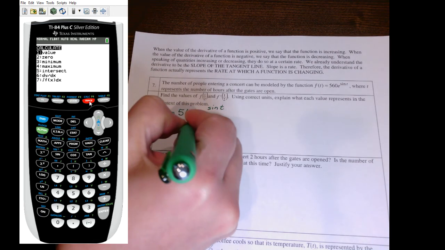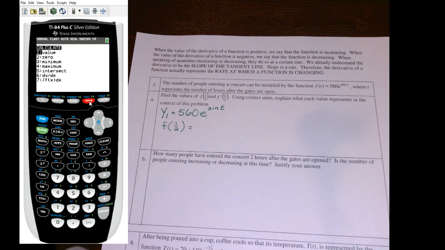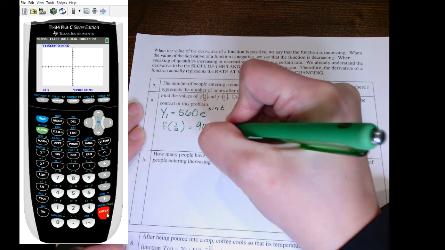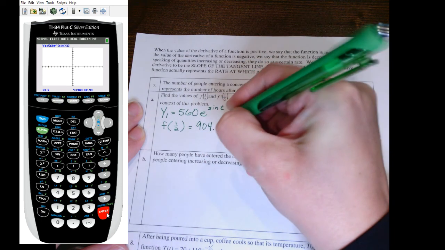Option number 1 is the value option. You may have used it before. We're going to press enter for number 1, and then down at the bottom of your screen, you should see an x equals. I'm typing in 1/2. You can type in 0.5 if you want. Calculator knows the difference, and we get a value. We get 904.482.